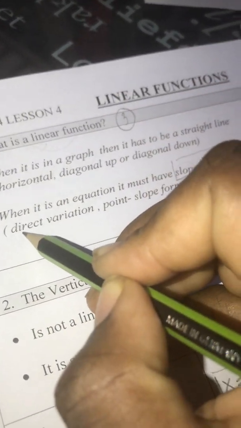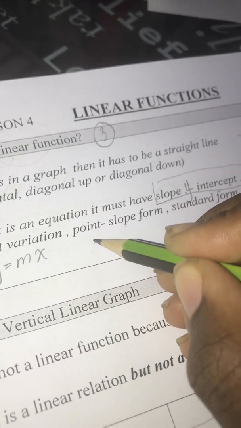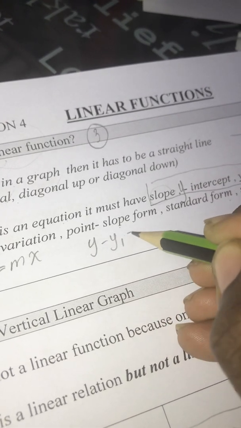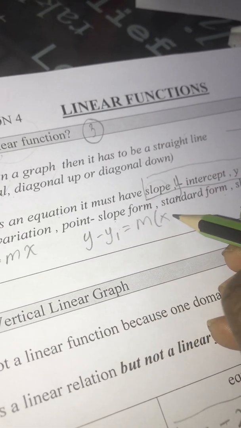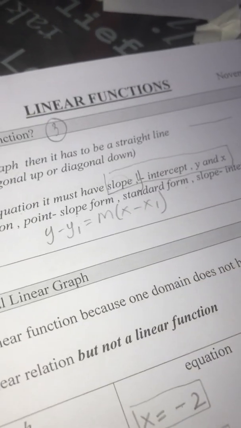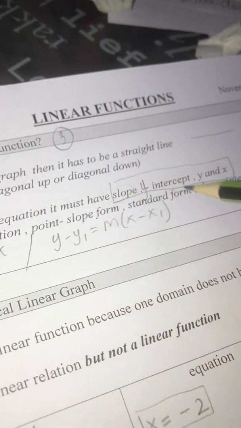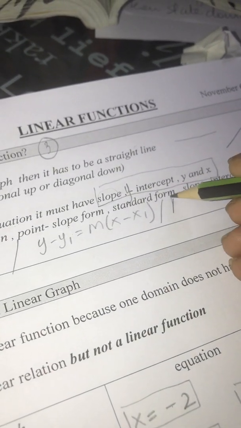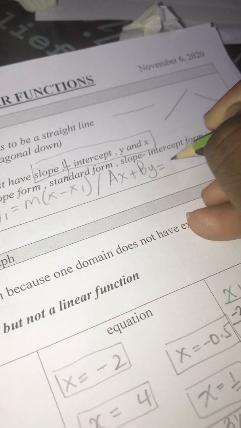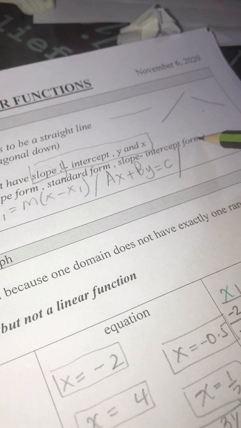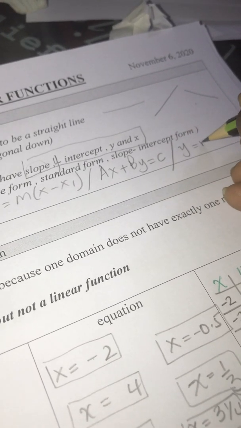So, they have different names. You can have direct variation, y equals mx. You can have point slope form, y minus y1 equals m times x minus x1. You can have standard form, ax plus by equals c. And then you can have slope intercept form, y equals mx plus b.